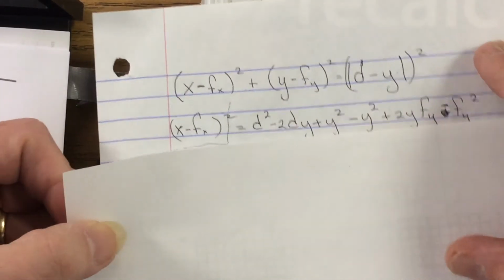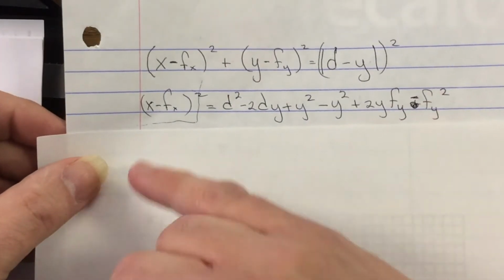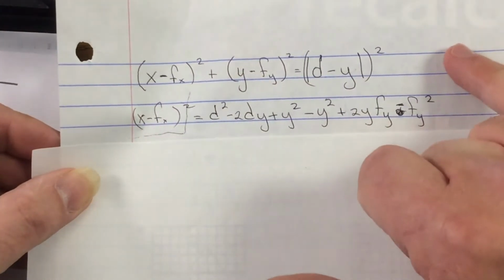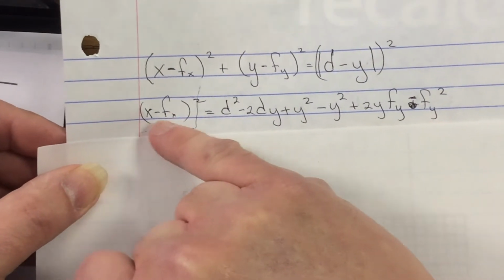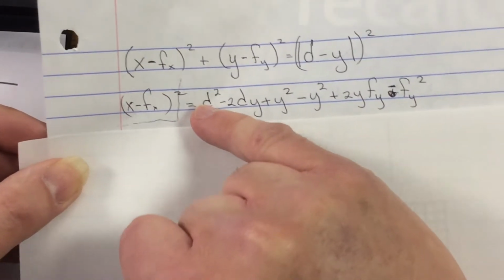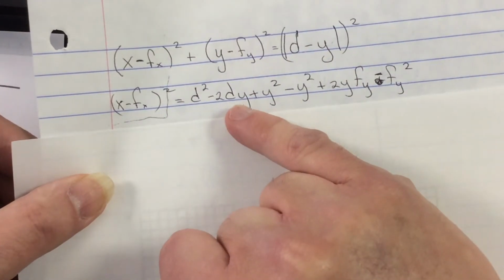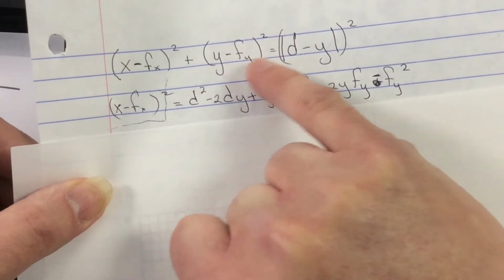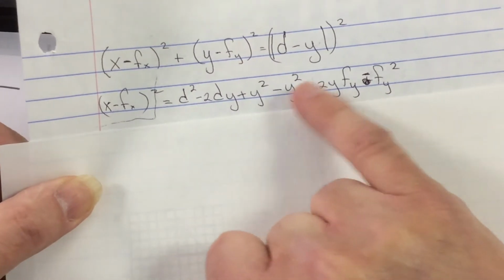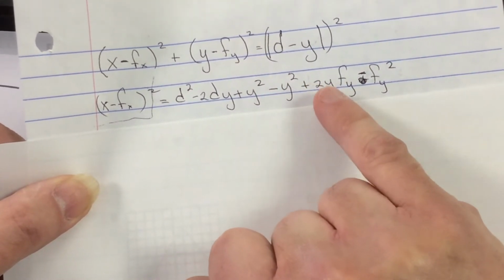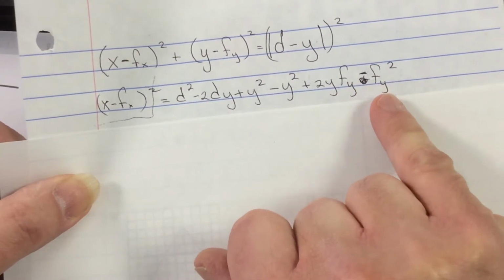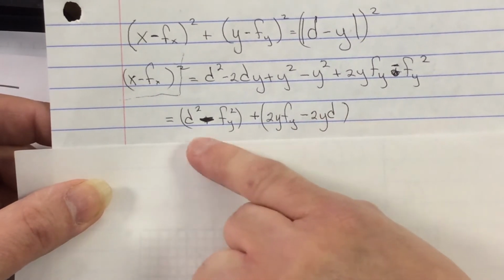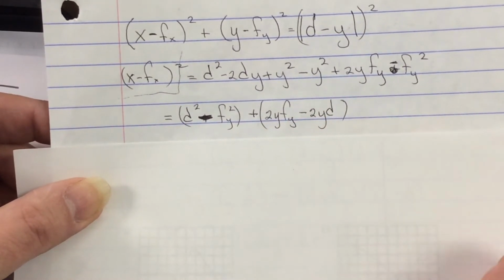And if I actually do out all the arithmetic and then bring this part over to this side here, over here I just get x minus fx squared. But here I get d squared minus 2dy plus y squared, that's this thing squared, minus, since I'm bringing this over here, this thing squared. So it winds up being minus y squared plus 2y fy minus fy squared. If we simplify this, I put the y's together, I put the constants together, and I wound up with this, which is okay.